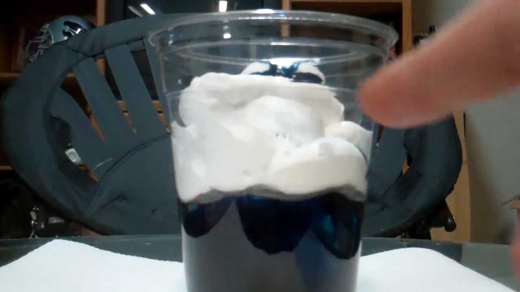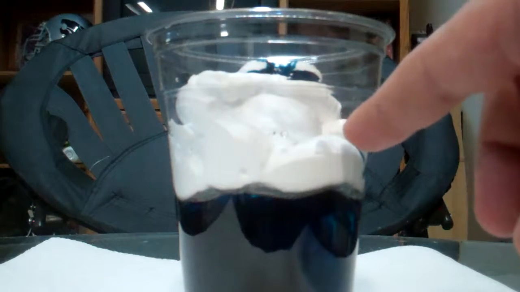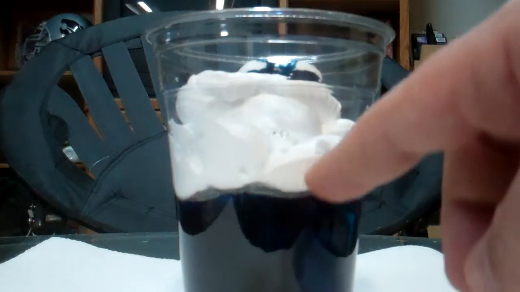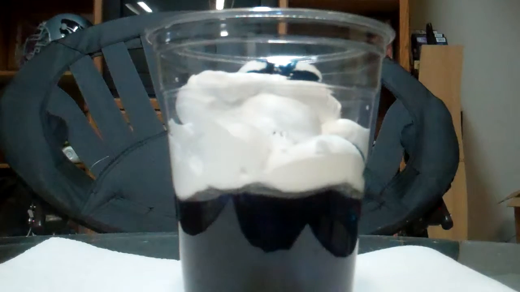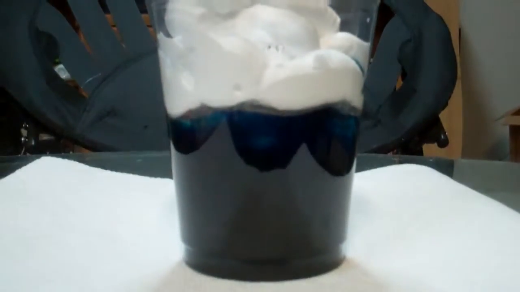Because again, our shaving cream in the cup are our clouds. The food coloring is the water building up in the cloud. Just more and more and more of it is building up in the cloud. Well, eventually the cloud can't hold any more, so it's going to start leaking. Now that the water has come from the clouds back down as rain, it's accumulating on the ground, which is basically the bottom of our cup here.